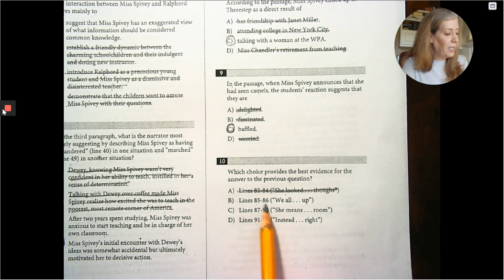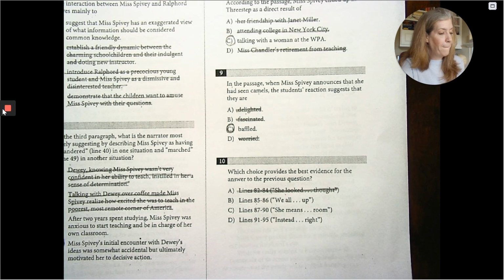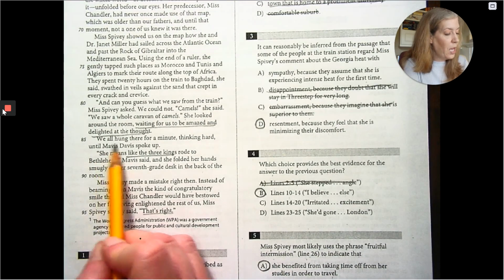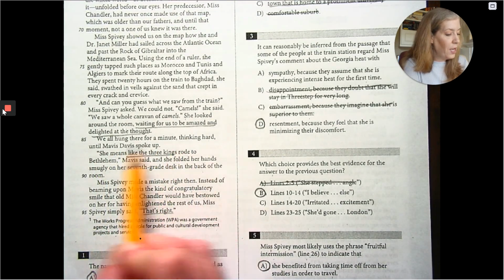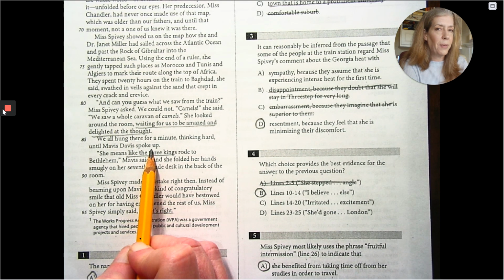Lines 85 through 86, we all, ending with up. We all hung up there for a minute, thinking hard, until Mavis Davis spoke up. We all hung up there for a minute. I think I'm going to keep that one.